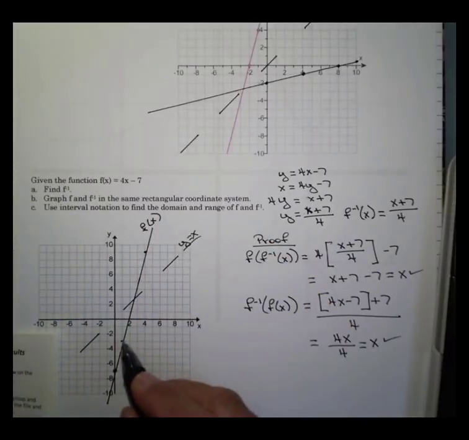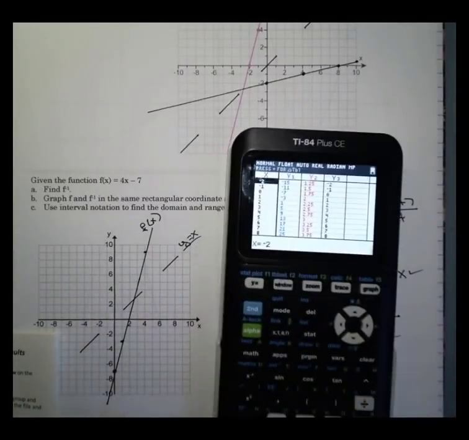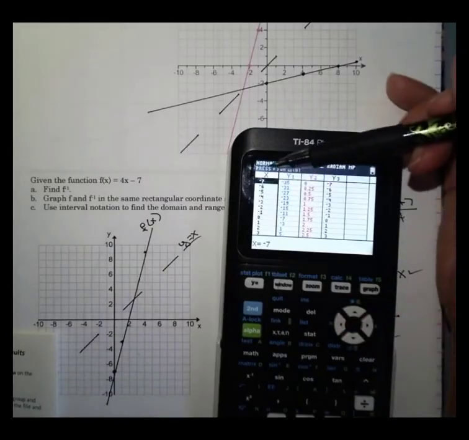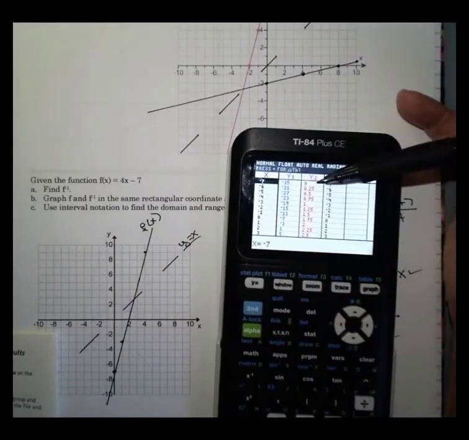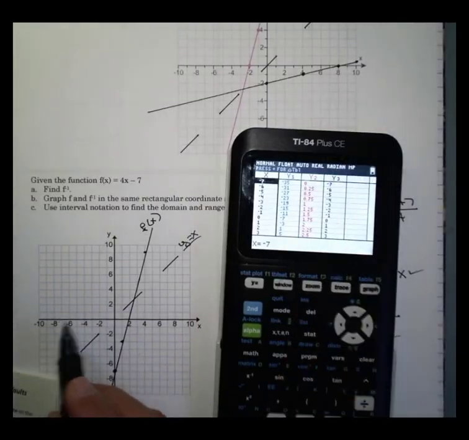Okay. Now, the points I had, the reverse of them should be on the inverse. So what did I have? I had 0, negative 7, right? So I should be able to find negative 7, 0. I'm just going to come up and check. And I do. I have negative 7, 0 on the red one. That's the inverse. So negative 7, 0 is right here.